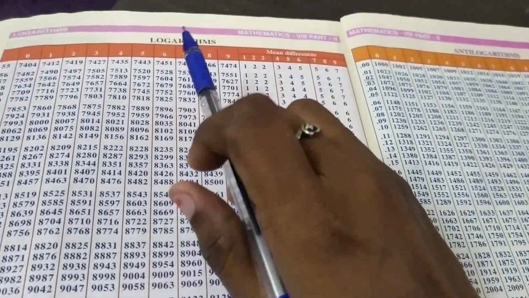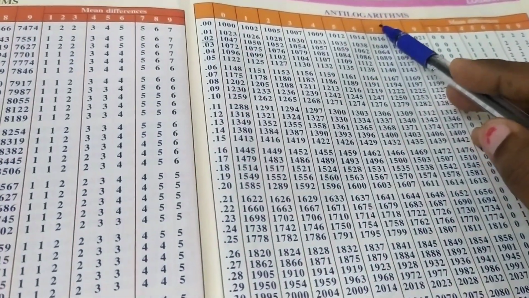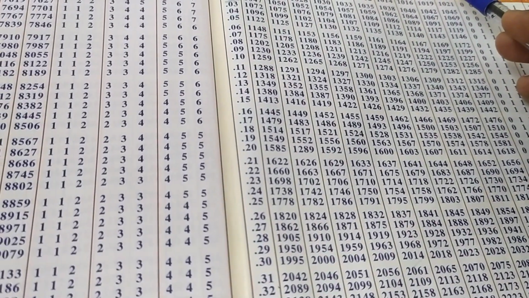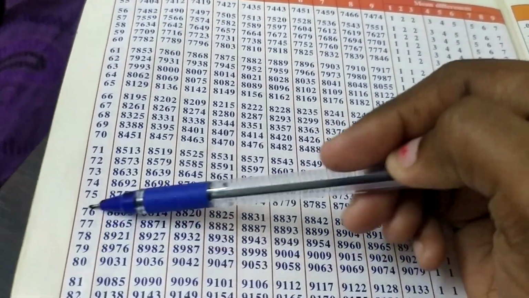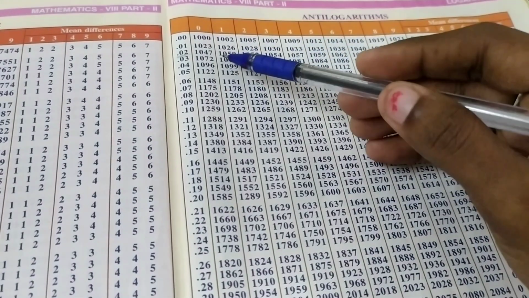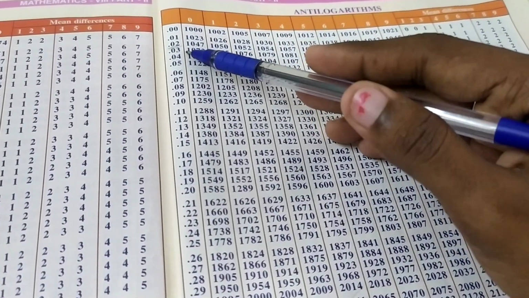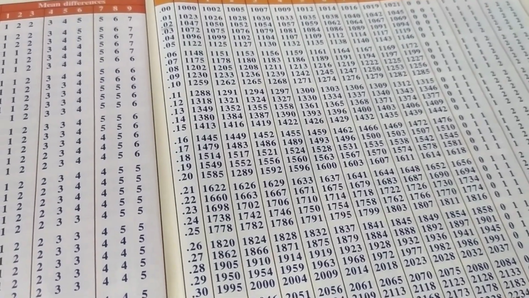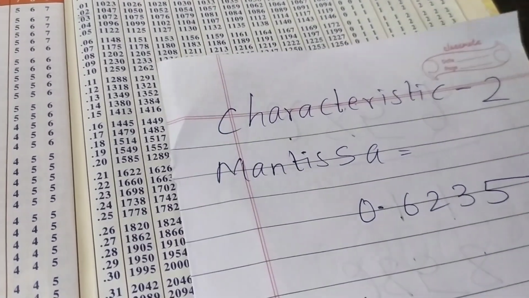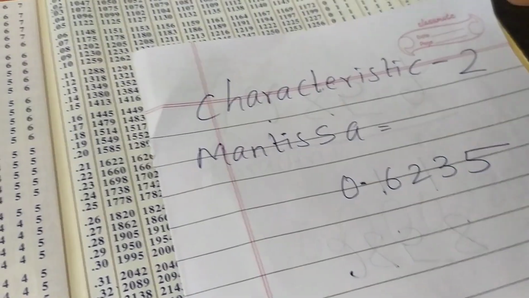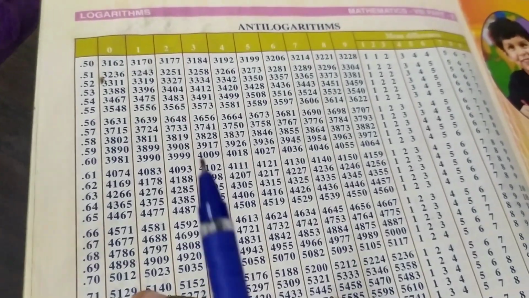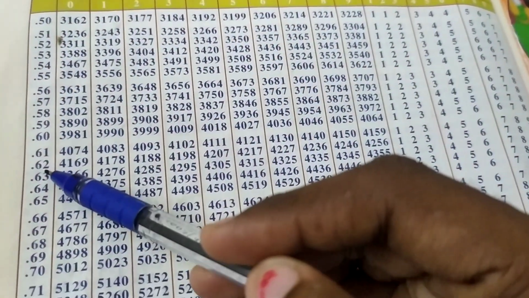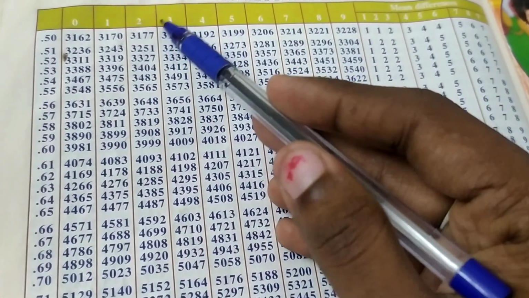Then you will have two types of tables: one is the logarithmic table and another is the antilogarithmic table. You can find the difference because in the logarithmic table you will not have any 0 point, but in the antilogarithmic table you will have numbers like 0.00, 0.01, 0.02, likewise. So first I am going to find this 0.6235. As I already told you, the antilogarithm table contains 0.62.